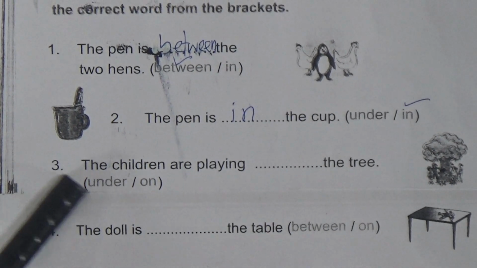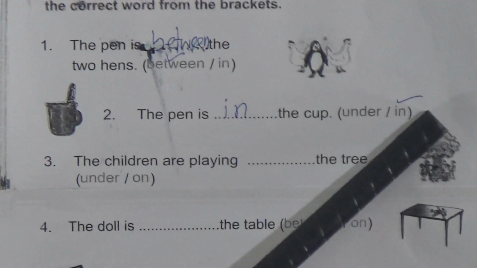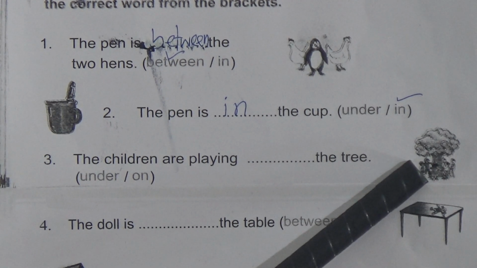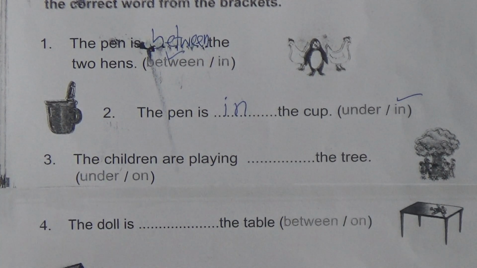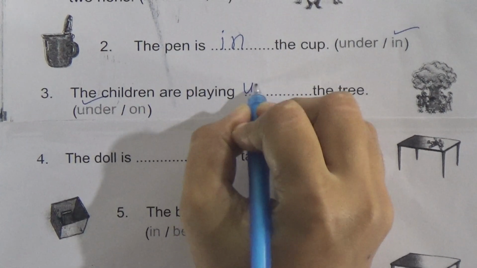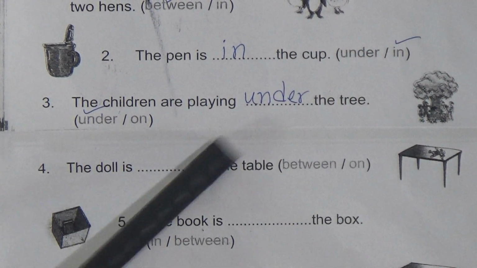Now number 3. The children are playing dash the tree. Now look at the children and they are playing here, and they are where? They are on the tree or under the tree? Yes, you are right, they are under the tree. Now look, the ball is under the box. So we will write here under. The children are playing under the tree.